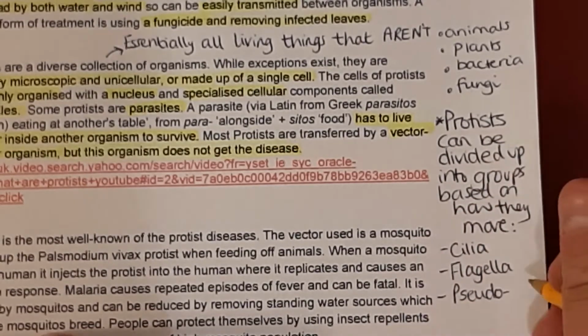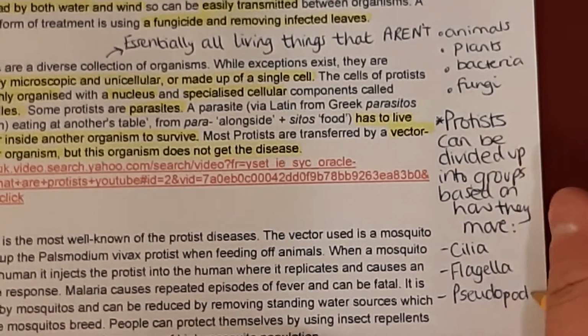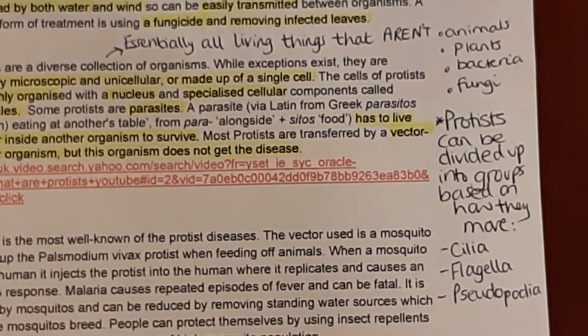Feet-like protrusions that help them crawl, ooze, or scoot along. So those are three categories we can categorize them into, a bit like we categorize animals into the 5 animal kingdoms. We can categorize protists into the 3 types of movement that they have.